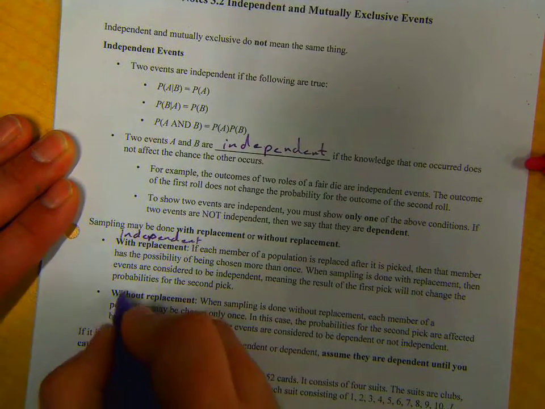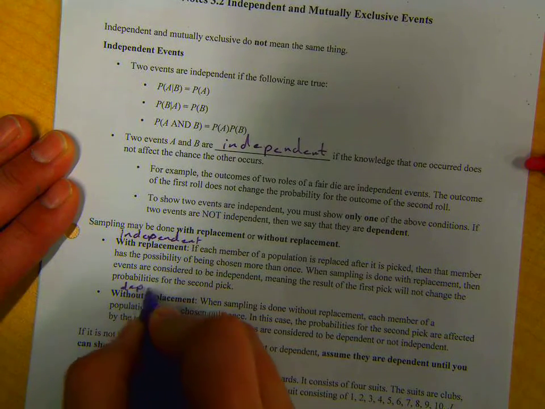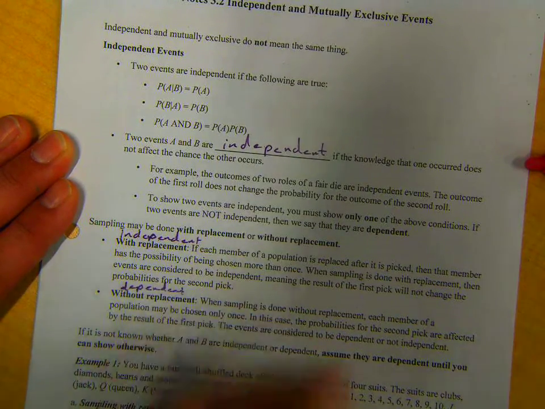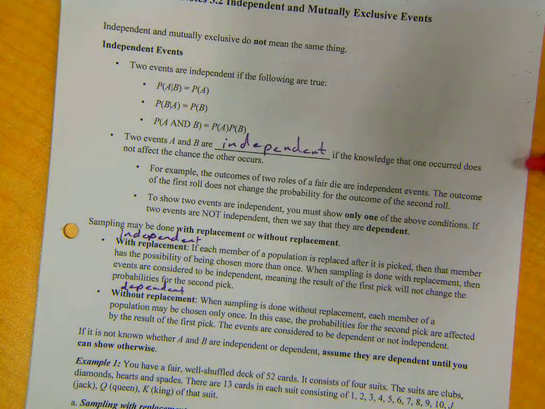If it's with replacement, but these are dependent typically when we're talking about without replacement. Usually that makes things dependent on each other. So if I pull that ace and I leave it out, then pulling another ace or even another card changes the probability because I only have 51 cards at that point. But with cards, 51 cards is a small little change.